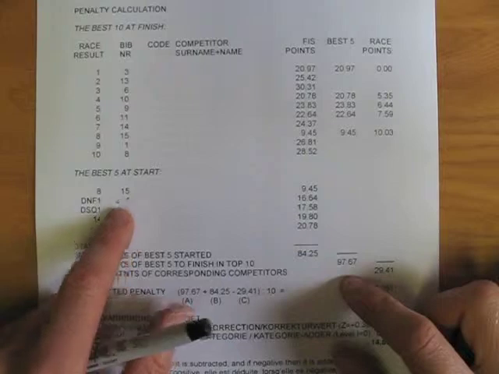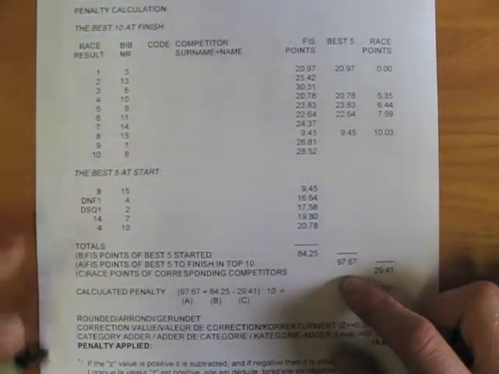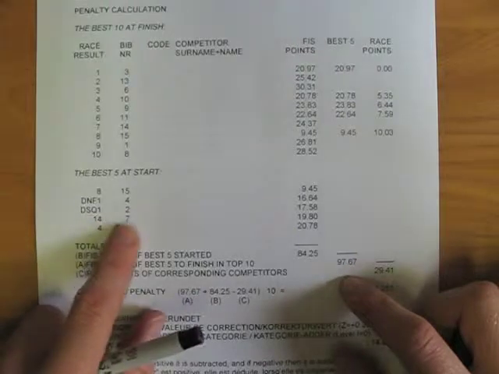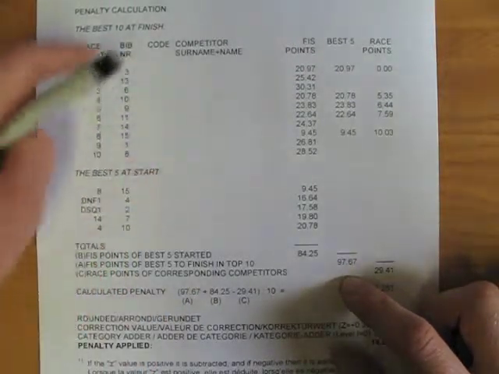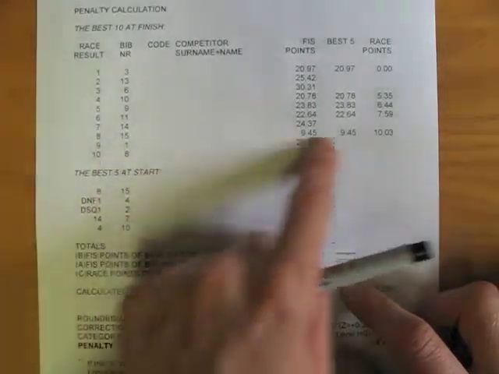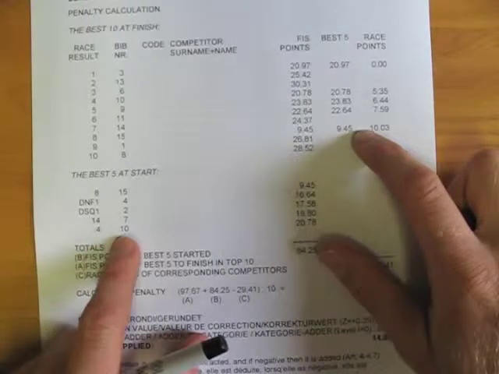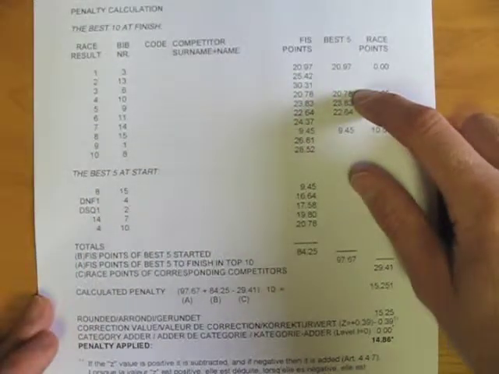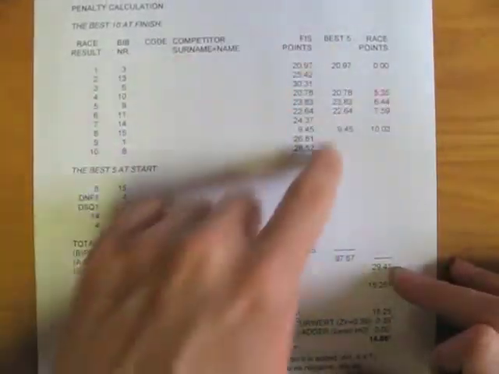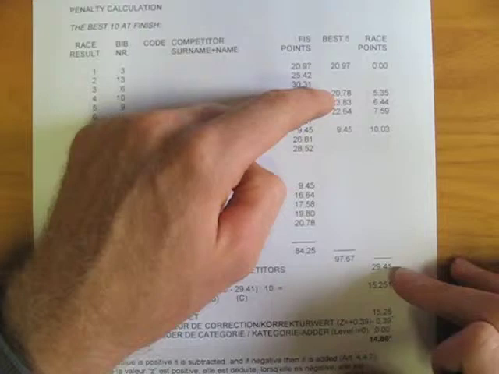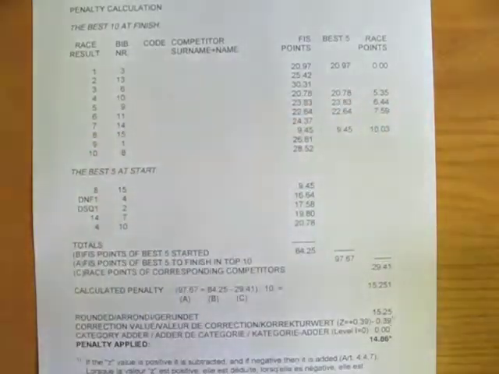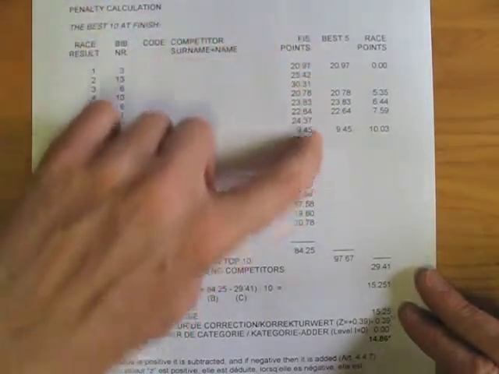And then we see that bib 4 did not finish, so they don't appear in the top 10. Bib 2 was disqualified, so they don't appear up here. And bib 7 finished 14th, so they don't appear up here. Bib 15 finished 8th, and so that's where that person is right there. And bib 10 finished 4th, and so that's where they are right there. And then everybody behind them should have points. Everybody up here should have points worse than 20.78. So 20.97, yes. 22.64, yes. 23.83, yes. Okay. And so here we have the points for the best people in the top 10.